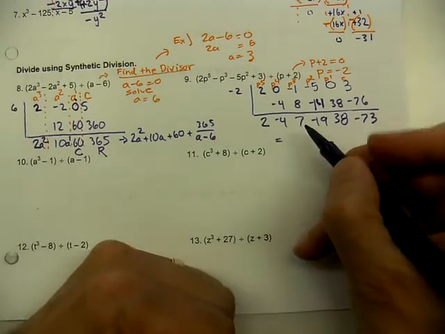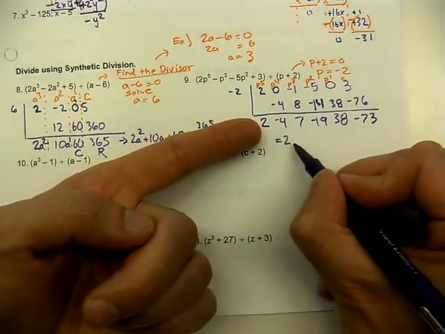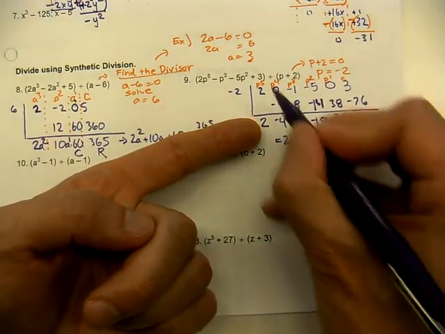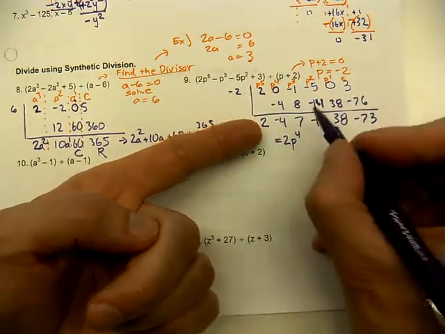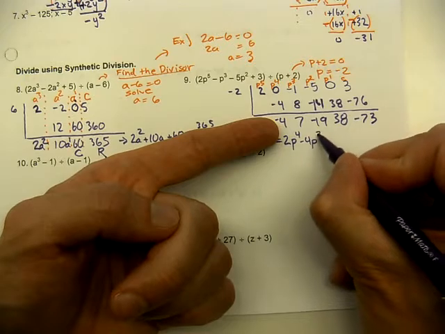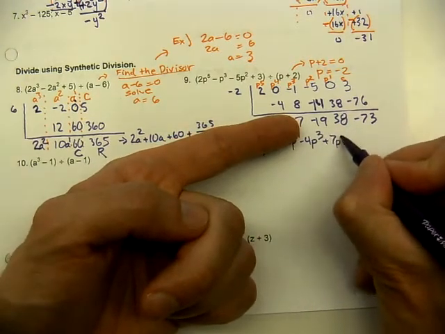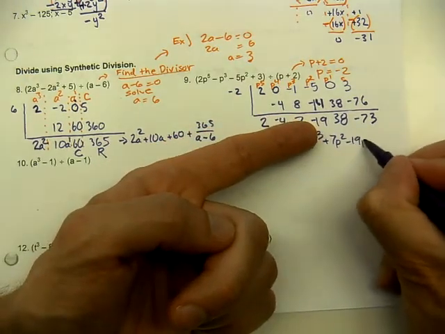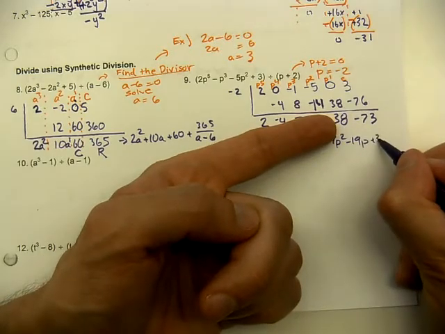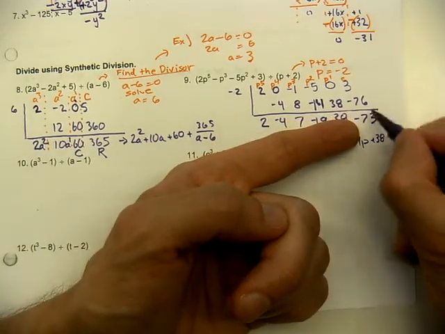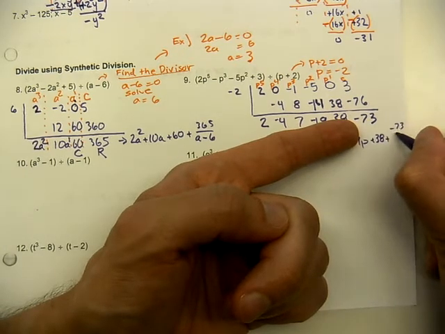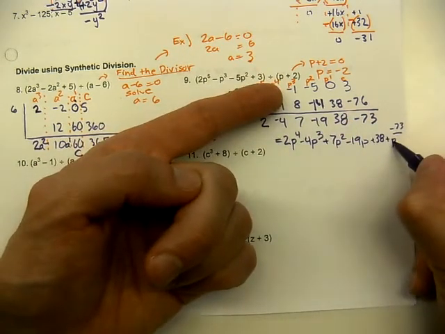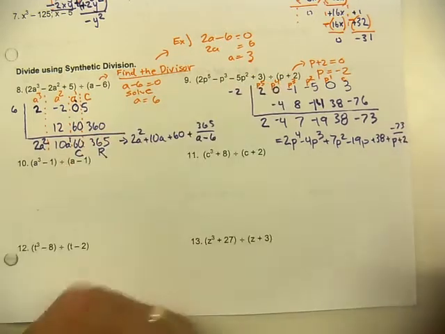So the final answer is 2p to the 4th, because it's 1 power less, because we divided out a term of p, minus 4p cubed plus 7p squared minus 19p plus 38. That's the constant term. So the -73 here is my remainder. So minus 73 over the original divisor of p plus 2. And there's the result.